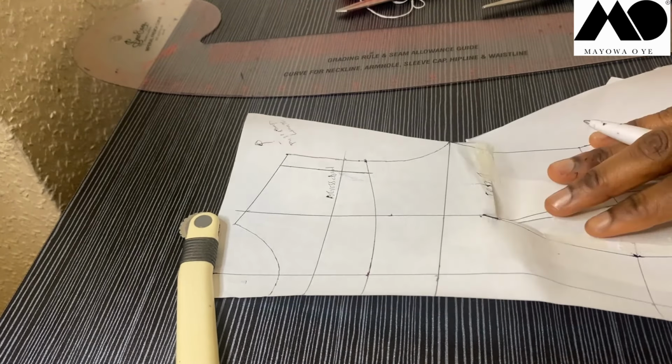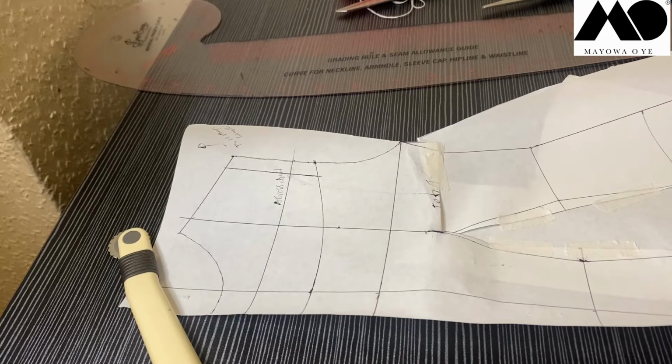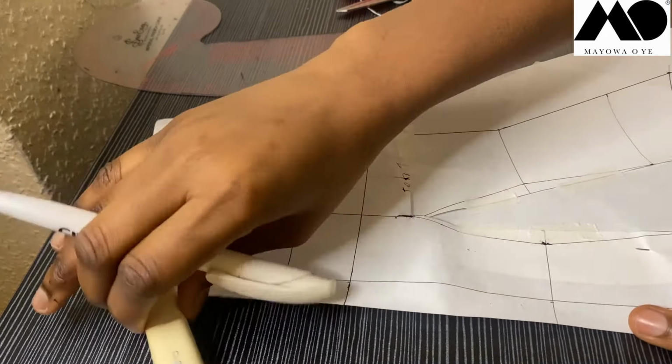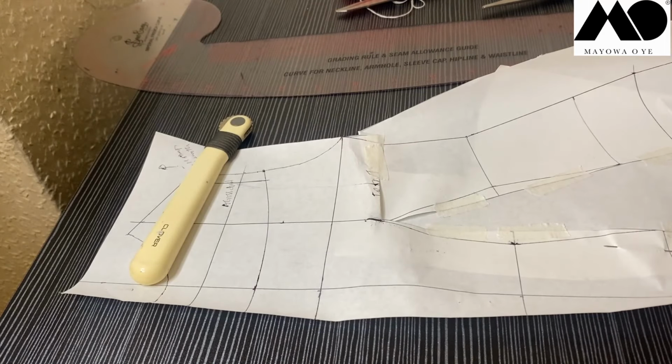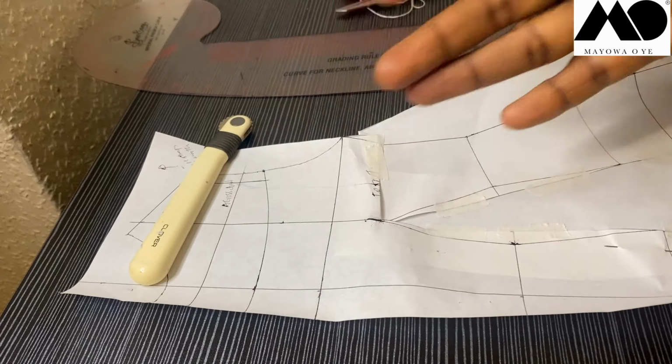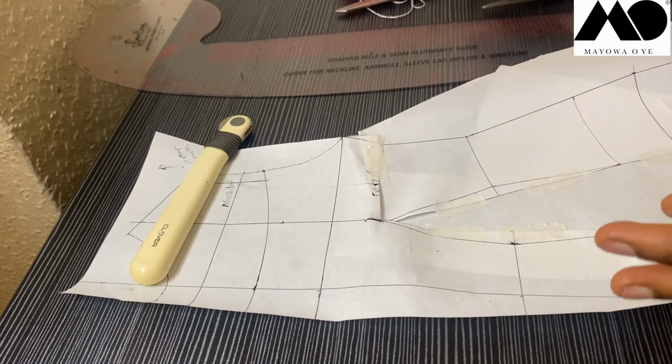So everything we've done here for the front, you can do the same also for the back. Better still, you can also use this pattern to cut the back. This dress doesn't really need a zip because it's a free dress. You don't need to attach a zip at the back. So you can use this to cut both your front and back if you wish.